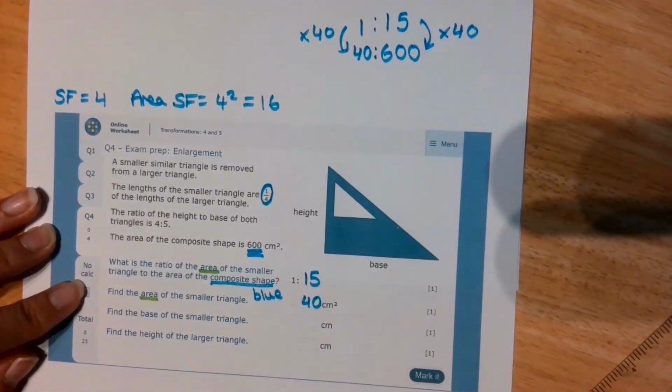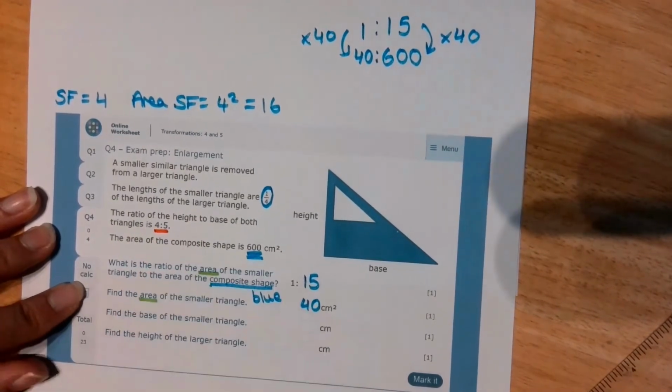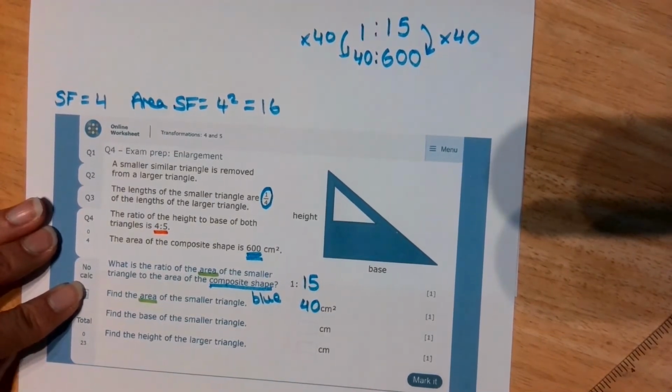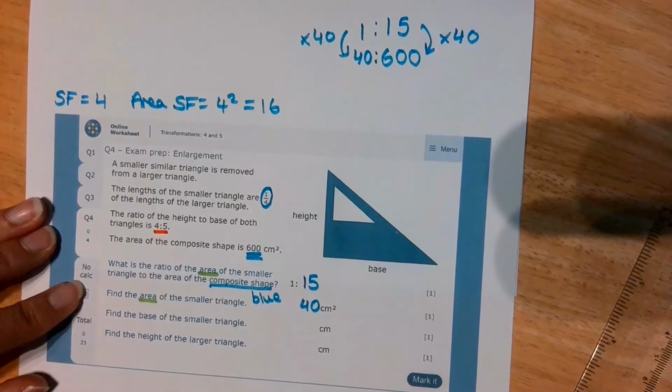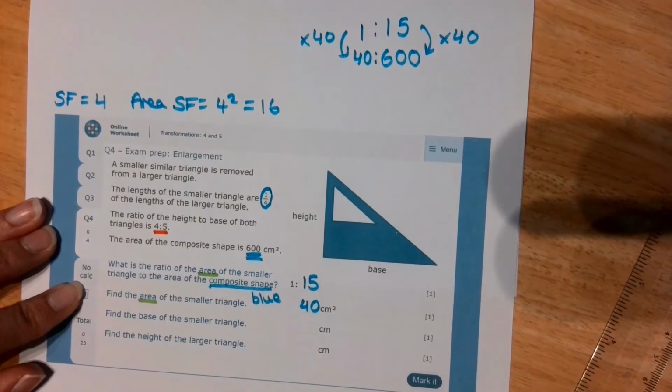Find the base of the smaller triangle. So the base of the smaller triangle we can find using the fact it gives us here about the ratio of the lengths being 4 to 5. That means, for example, if the height is 4, then the base is 5. If the height is 8, then the base is 10. So, if we think about it, we know that base times height divided by 2 equals 40.